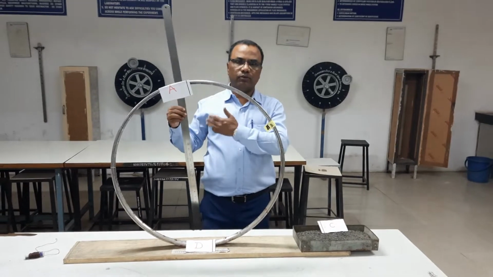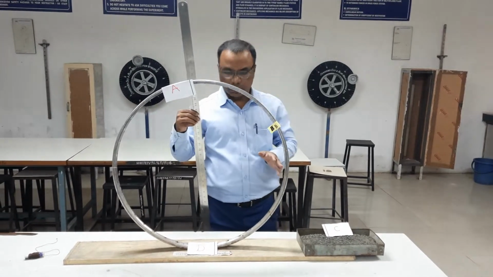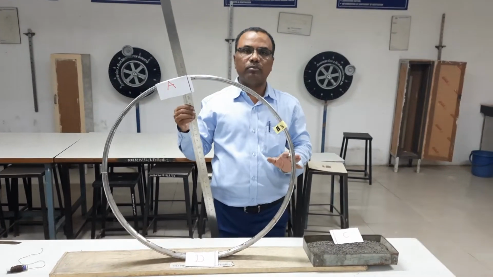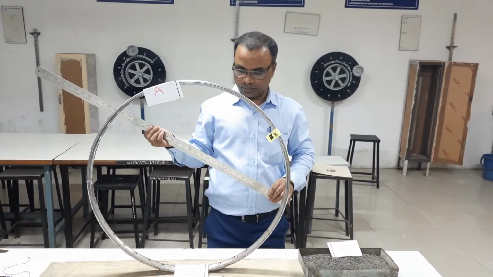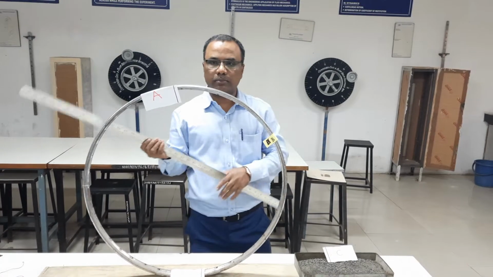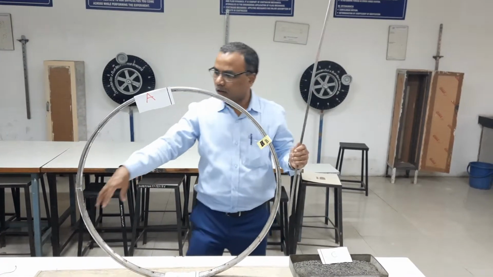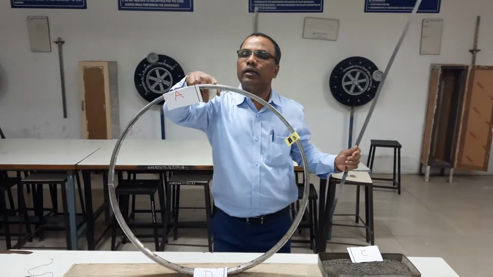So just now we have discussed the theory about the curvilinear motion. Now we will perform the actual experiment on the curvilinear motion. Okay, so this is the experimental setup. This is the cycle rim, and this is the point A.